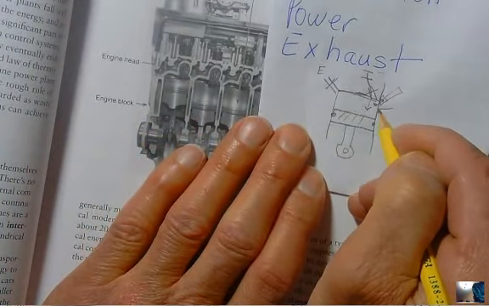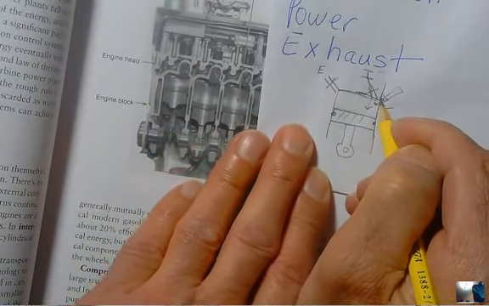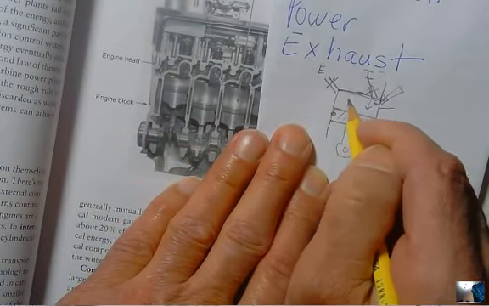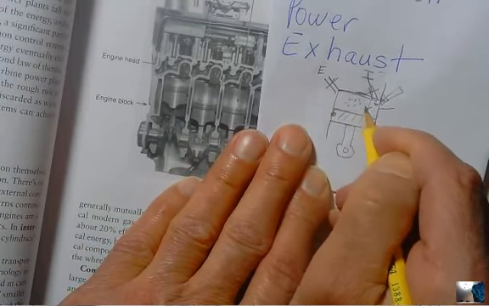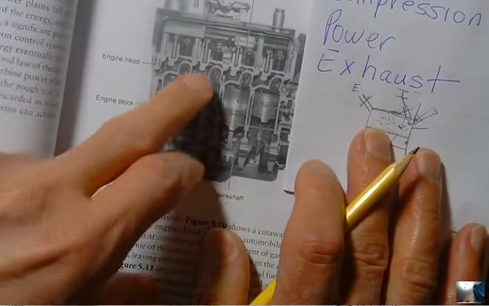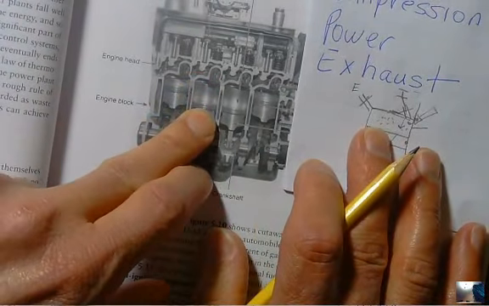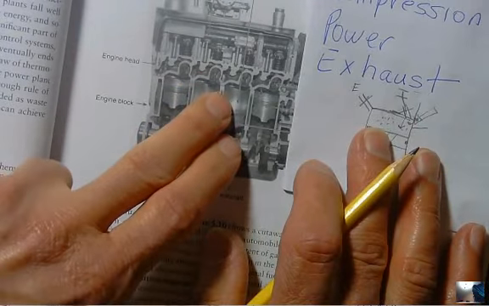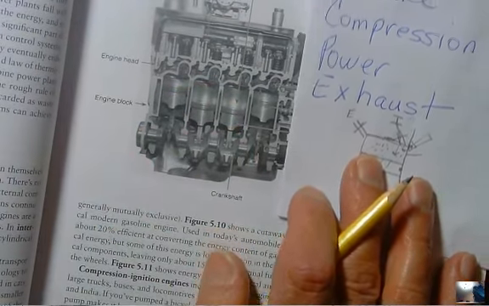And fuel from the fuel injector system gets introduced into the chamber. So that's the intake portion. Right after it reaches the bottom, air and fuel fill up the chamber.